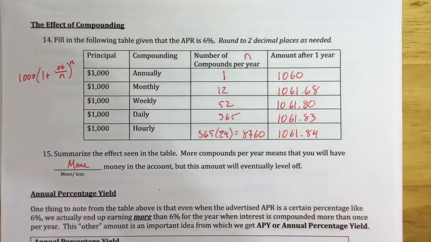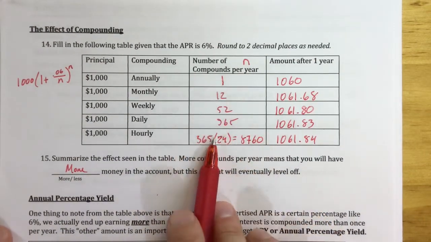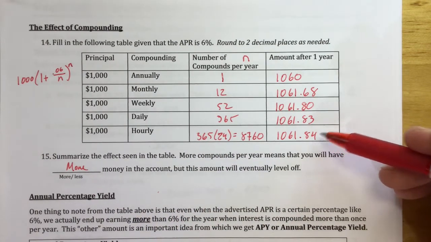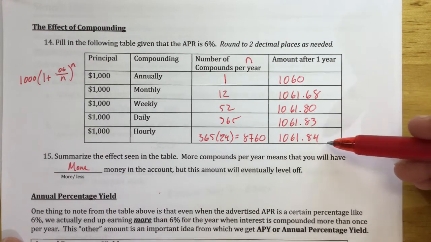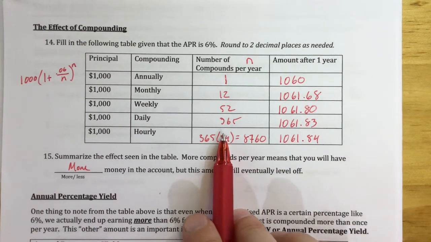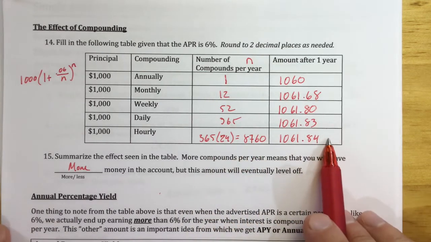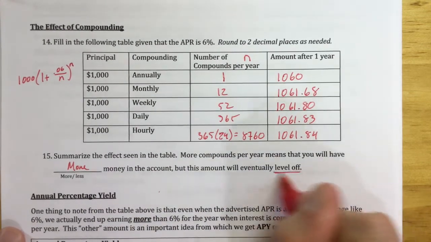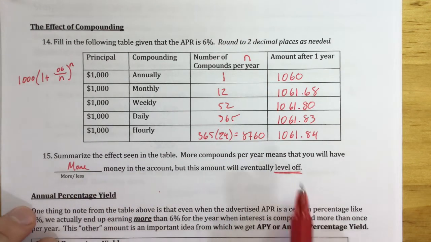So ponder that for a second here. The more times that we compound, the more we compound it, the bigger the return is going to be. However, the increase is less the more you compound. So it's always increasing, but it's less the more you compound, because we just went from 365 compoundings to 8,760 and it only increased it by 1 cent. Eventually, what these will do is they will level off. Ah, there it is right there. Okay, the more you compound, the more you get back, but it is going to start to level off.